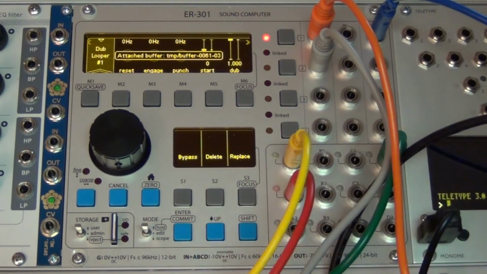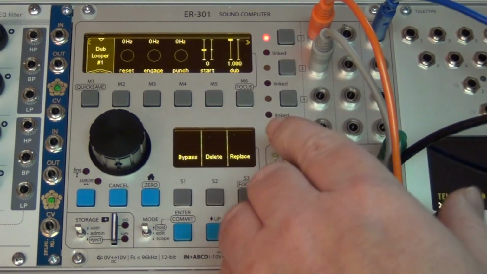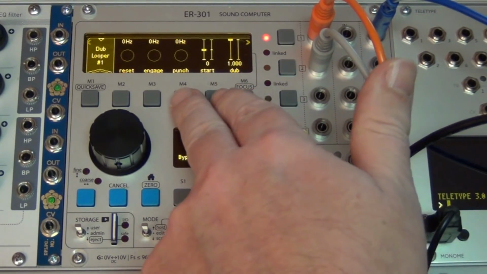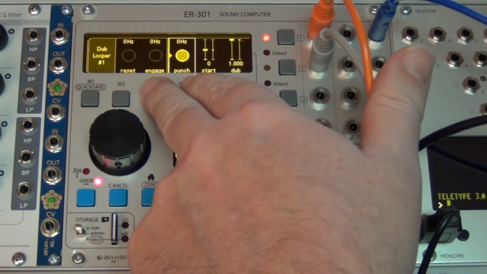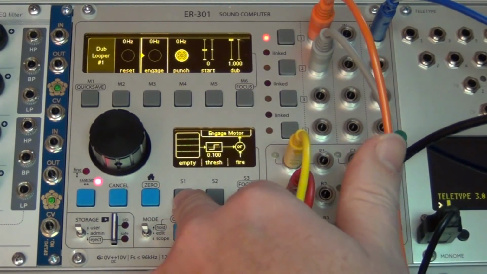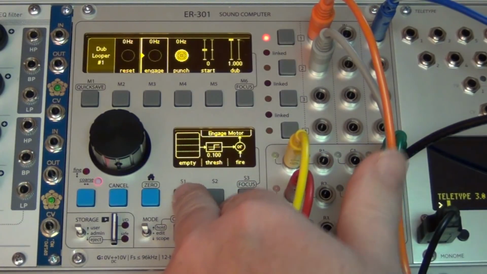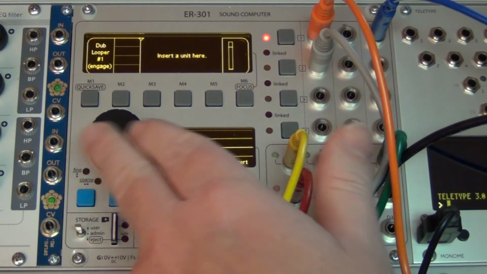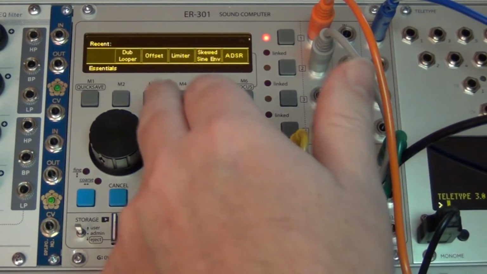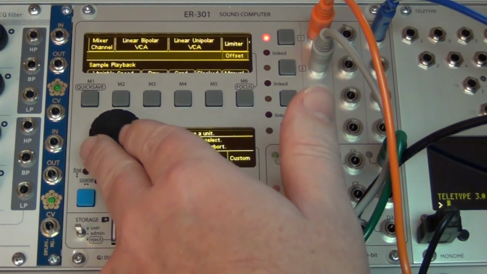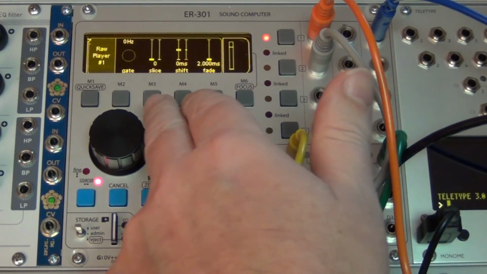So that's what we'll create. Let's see here. So I'm going to go ahead and we'll just leave the punch engaged. And for the engage here, we're going to create a chain. And for this one, I am going to insert a raw player.